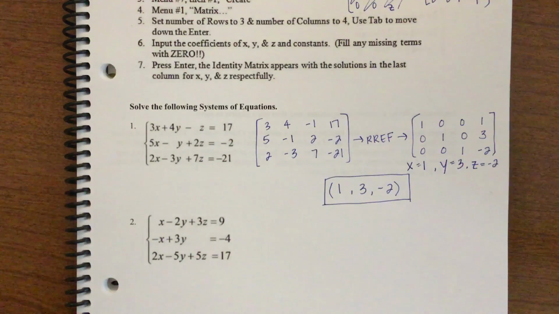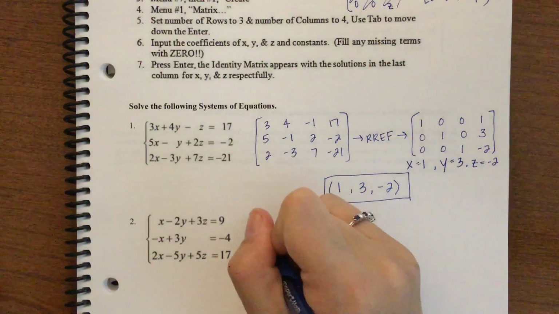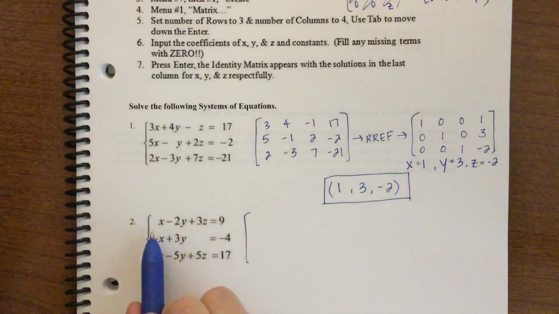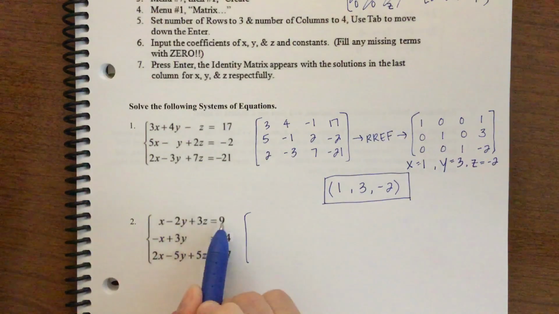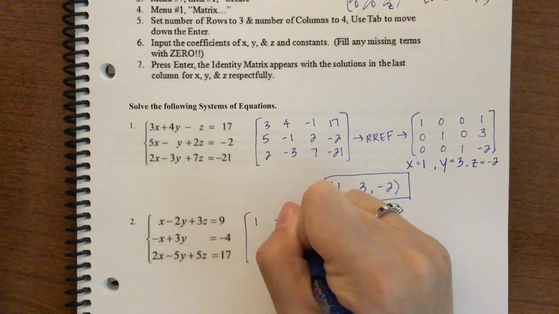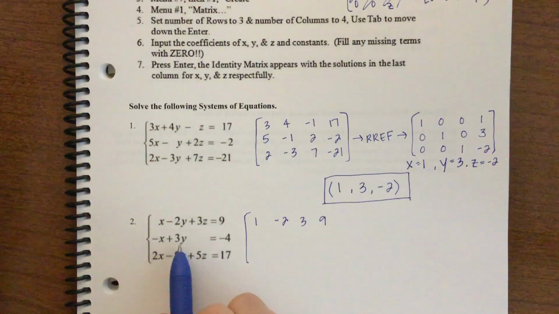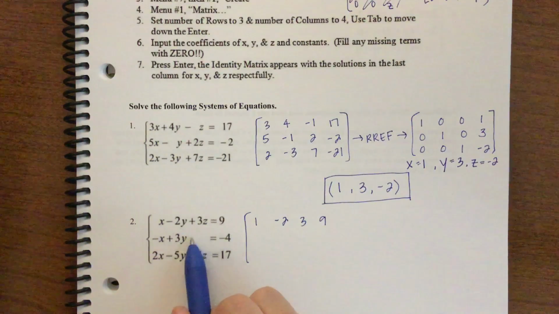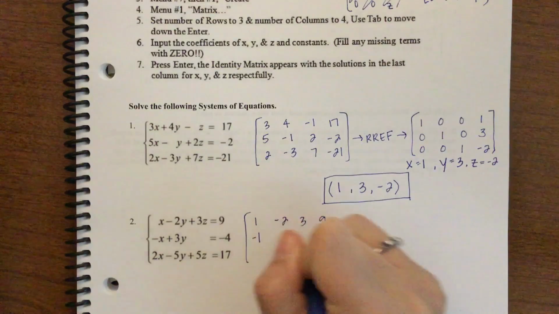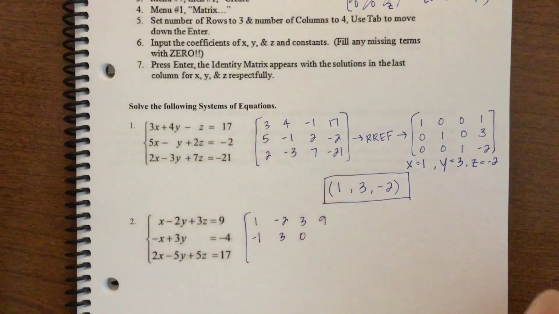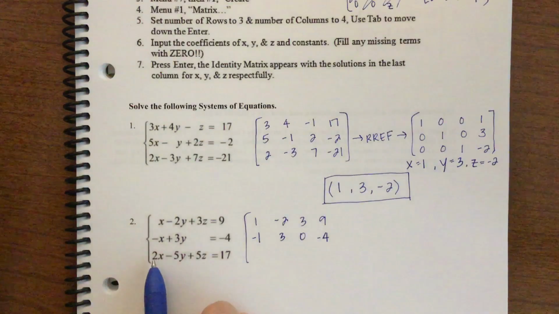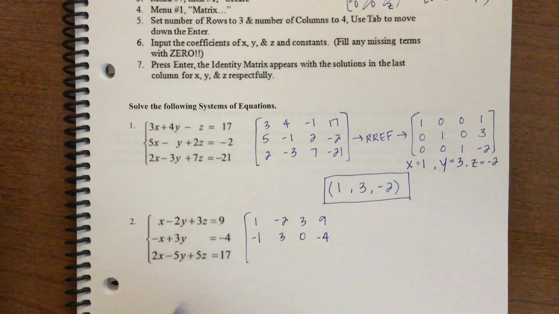All right, next one. So let's write what we're going to put in. So 1, -2, 3, 9. -1, 3. We're missing a z here, so we have to put a 0. So -1, 3, 0, -4. 2, -5, 5, 17.